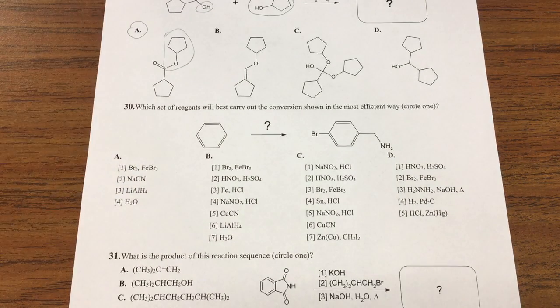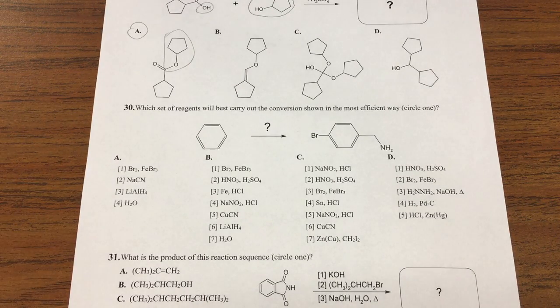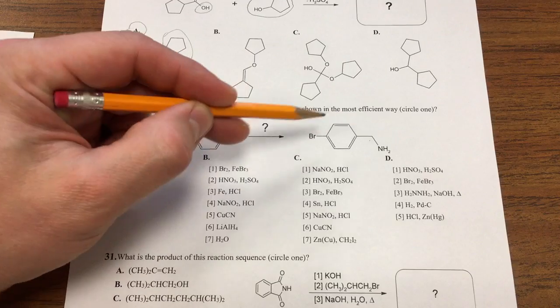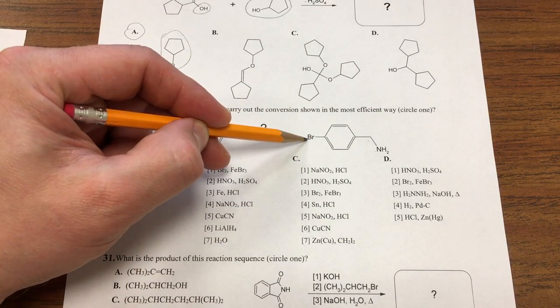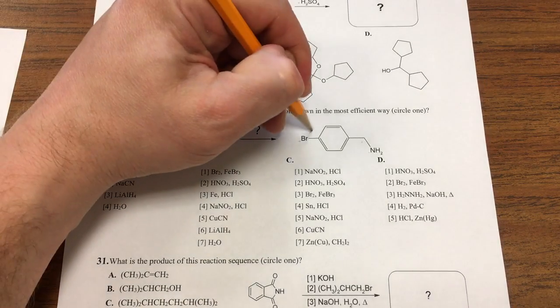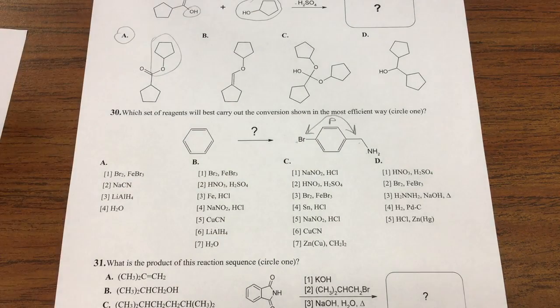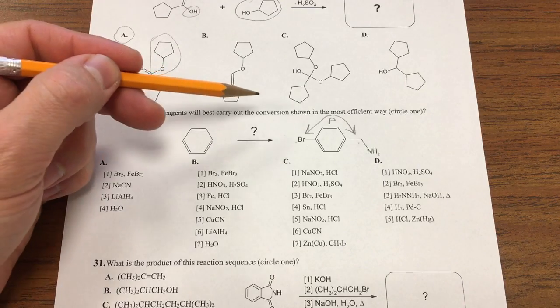Okay, number 30 here is a longer drawn out problem. This is a full retrosynthesis one, a longer one involving benzene. And you can see we start with benzene. Now we've added one carbon on this side, and then an amine compound as a functional group and a bromine functional group. We also observe here that these are para to each other, which means that we had a para group on there before the second group came on.